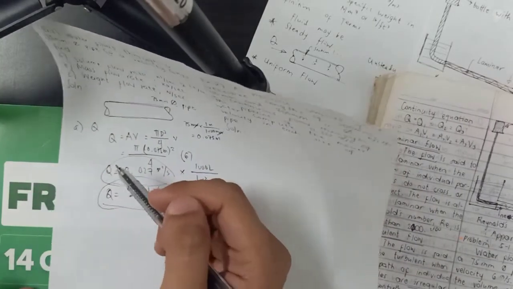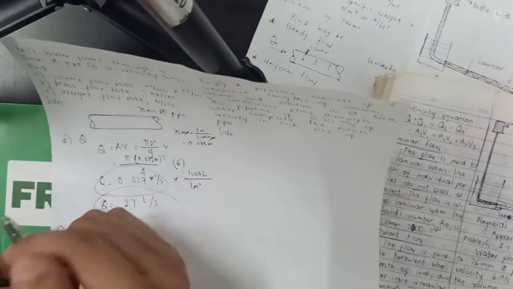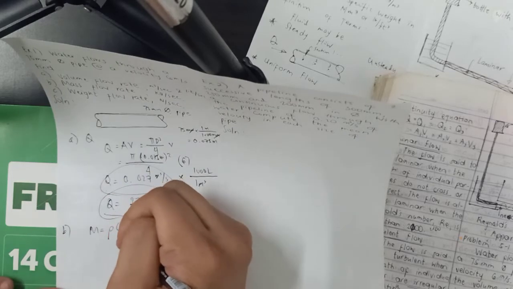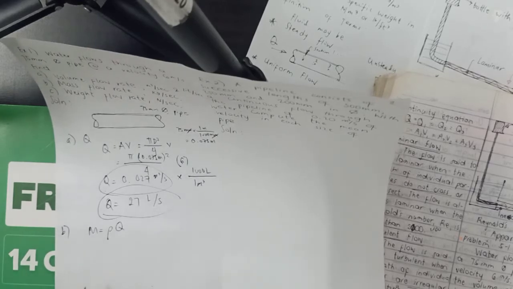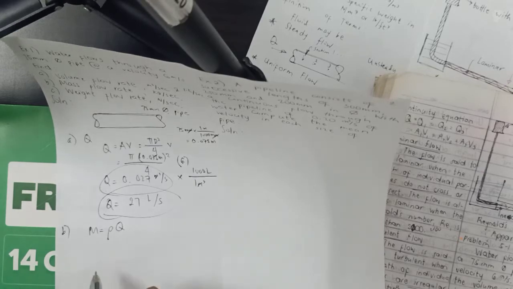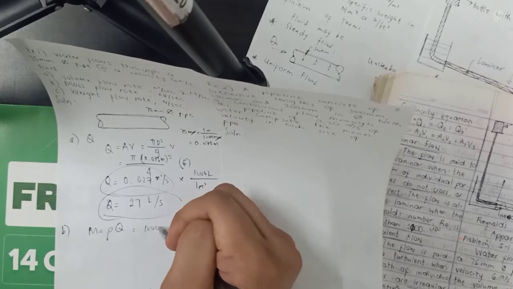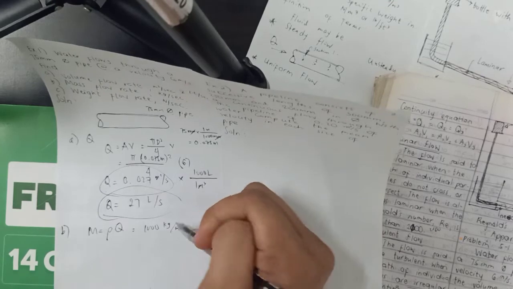So let's proceed to B. B is the mass flow rate. So M equals rho times Q. As we know, water is involved, so let's use the constant for water, in kilograms: 1,000 kilogram per cubic meter.